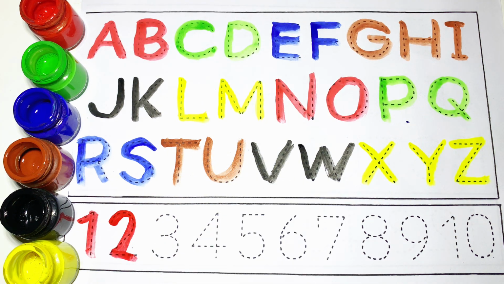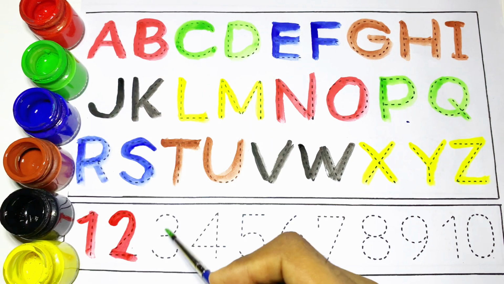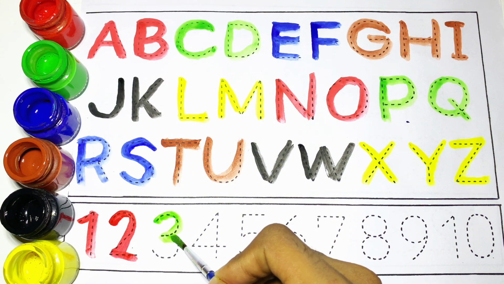Kids, now 3. The numbers of 3. And use green color. T H R E E, 3.